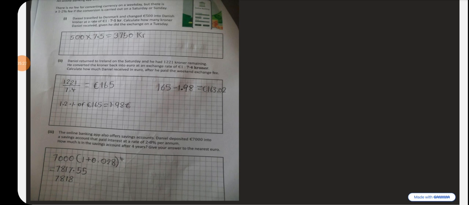Daniel deposited €7,000 into a savings account that paid interest at 2.8% per annum. How much is the savings account after 4 years? Give your answer to the nearest euro. 7,000, and then you do in brackets 1 plus 0.028 to the power of 4, and then you get 7817.55. If you round it up, you get 7818.